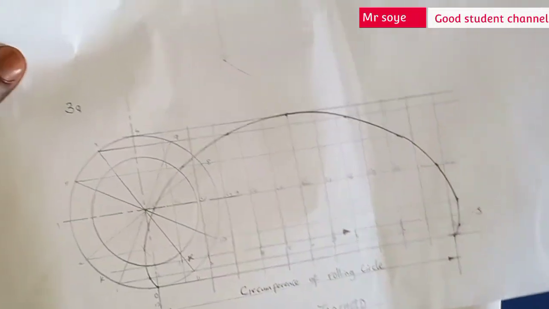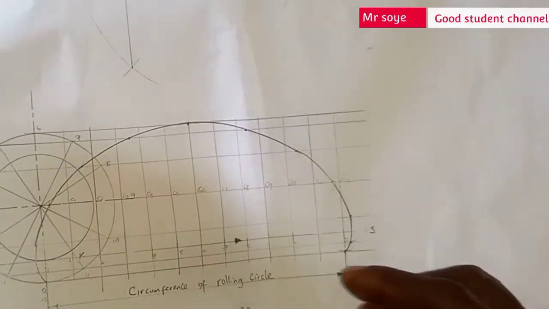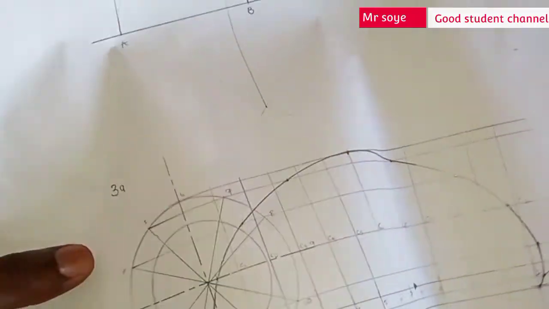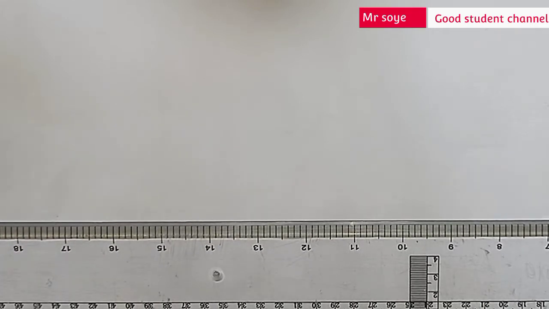All right, let's get our drawing materials close, and let's start. Let's see how we can draw this. The first thing is to draw from the question. Now draw the baseline KS, the baseline upon which the cycle is rolling.